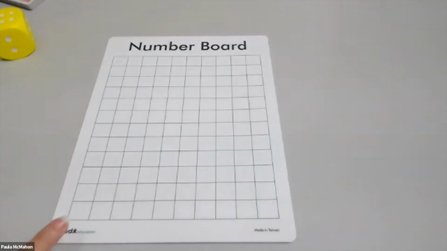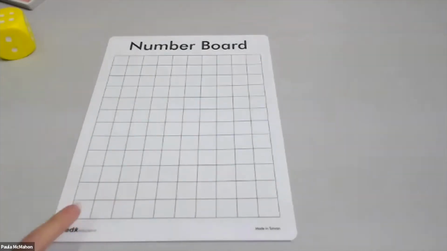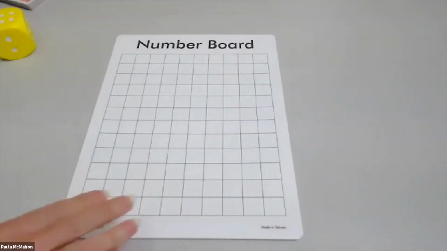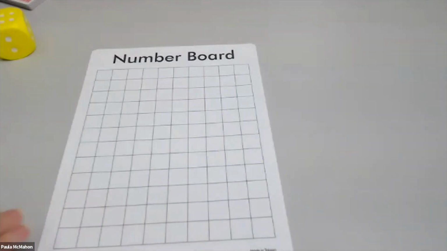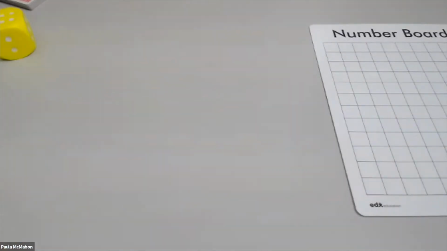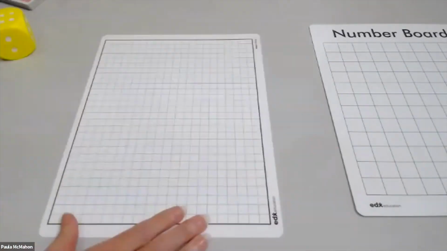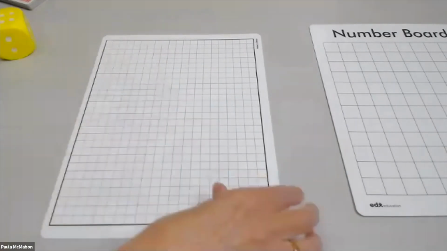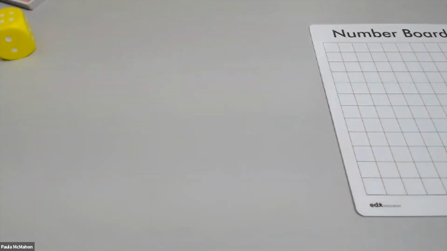Now, I've got a board here that's whiteboardish, but it doesn't need to be. You could use this size whiteboard, or you could use graph paper, just ordinary old graph paper. It doesn't have to be a whiteboard arrangement. What you're going to do here, I'm going to play on the bigger one because it's easier to see.